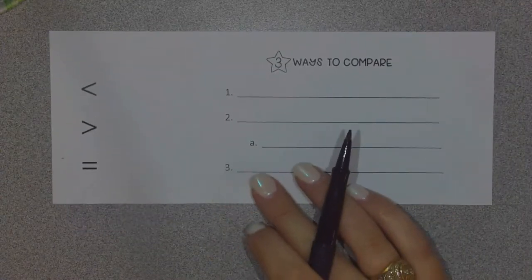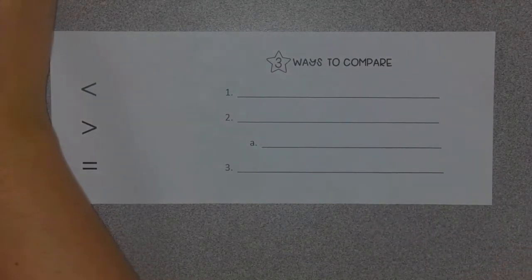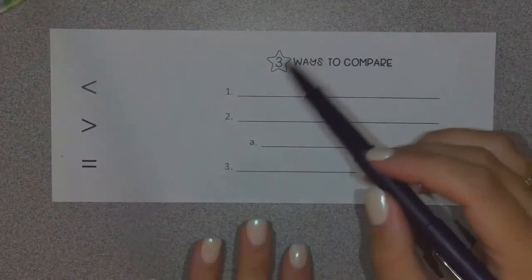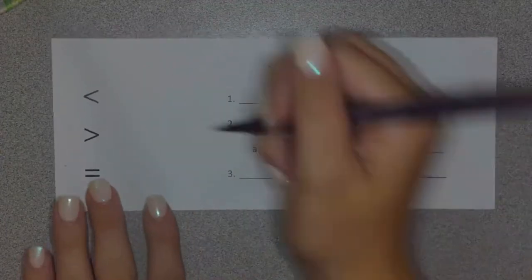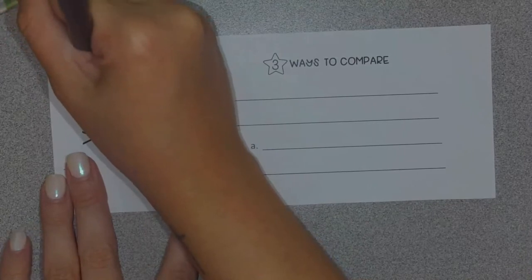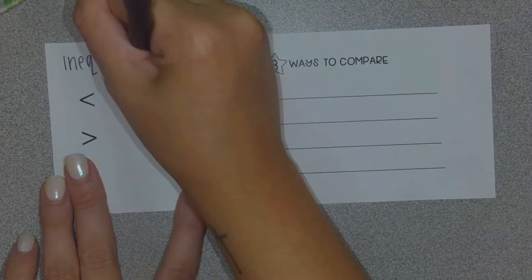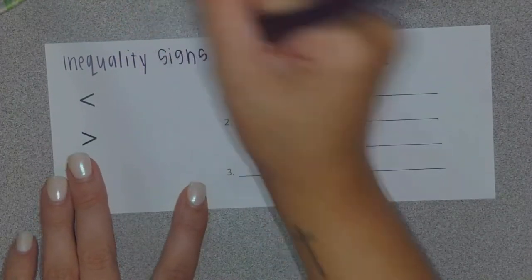Let's look at how we compare and order decimals. Before we get to the 3 strategies for comparing, we first have to know what these symbols on the left-hand side are. These are called inequality signs. We're going to write that up here at the top because we'll refer back to these a little later this year. So when you hear the word inequality, these are the signs we are talking about.